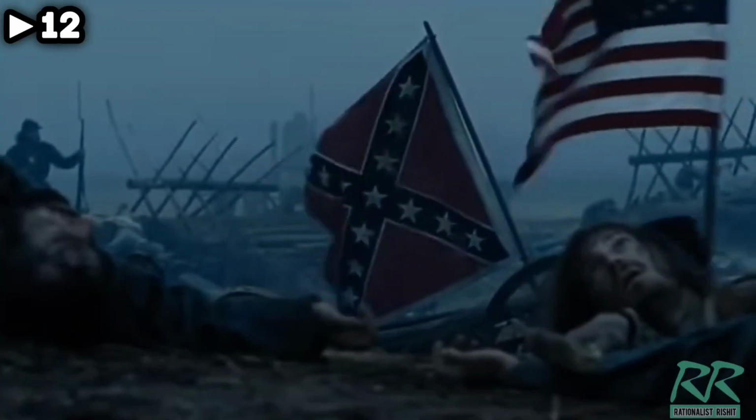Despite the heavy losses, Grant's persistence kept pressure on Confederate General Robert E. Lee, gradually draining the South's limited manpower and resources.